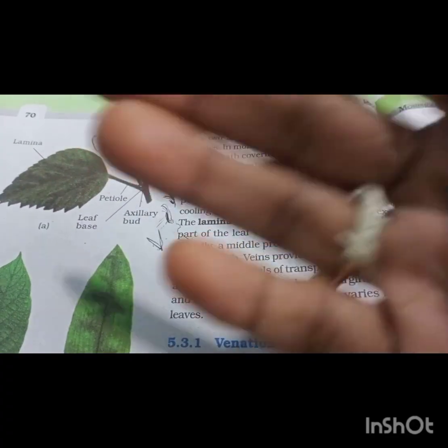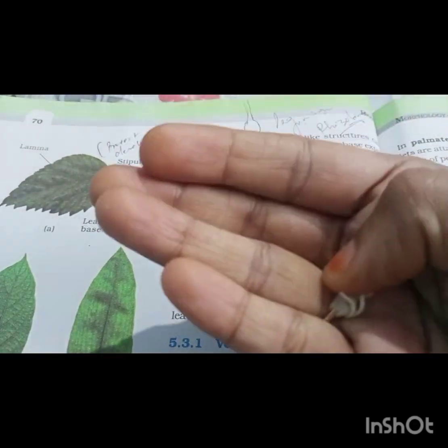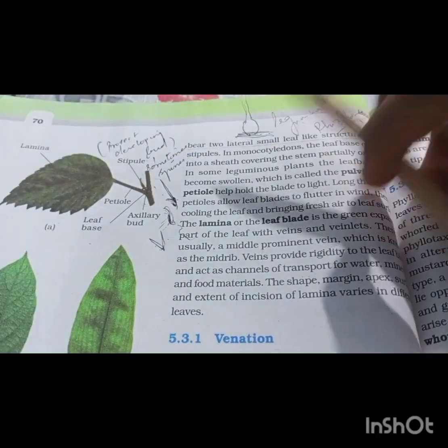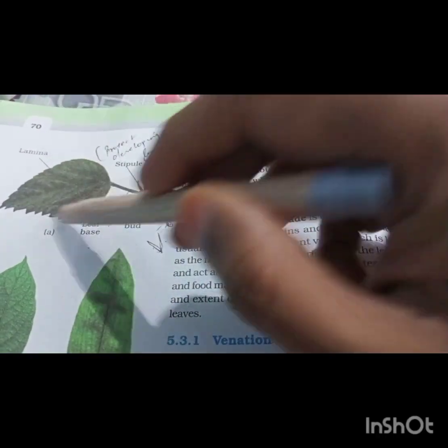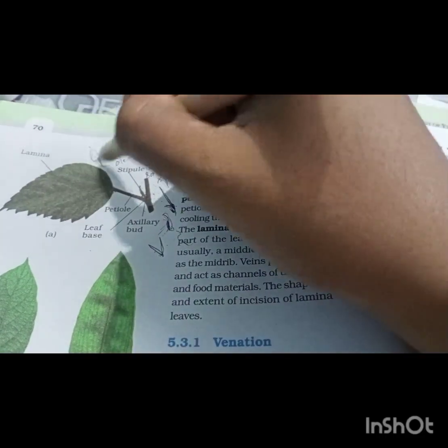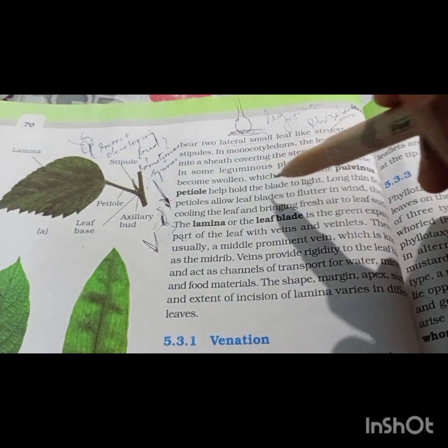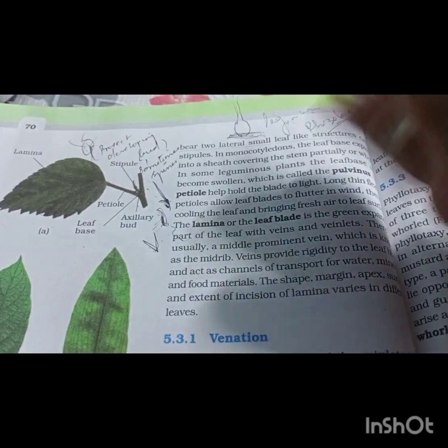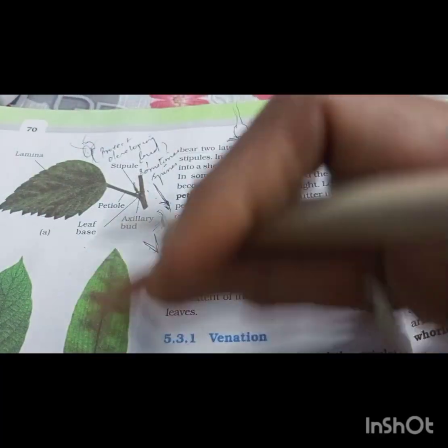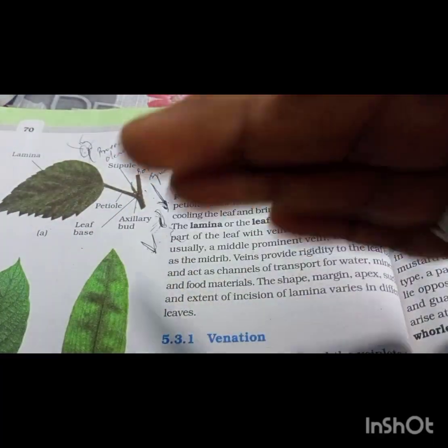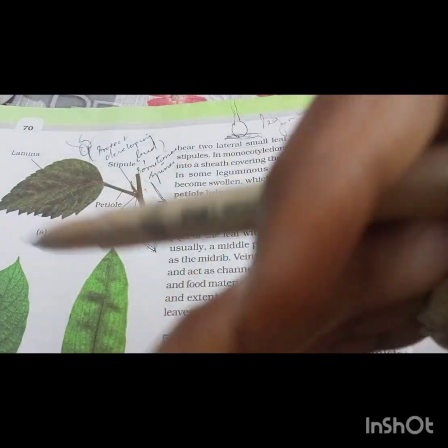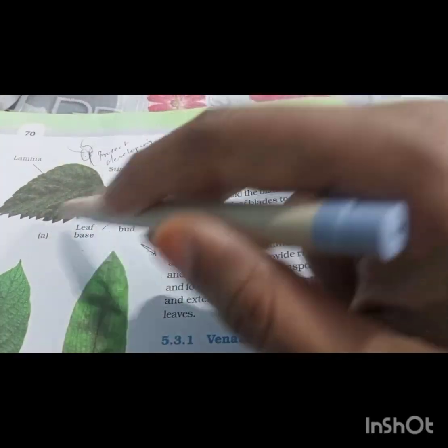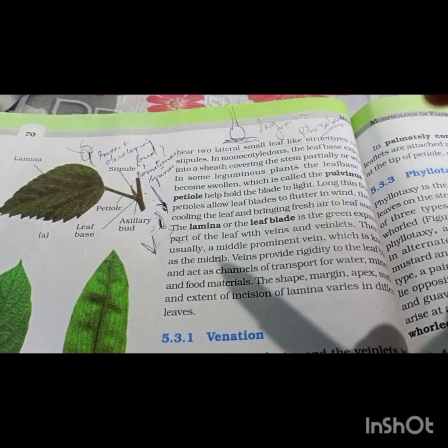The petiole holds the leaf like this so that it is exposed to the sun. Sunlight is important for photosynthesis. In this manner, the leaf is exposed to sunlight. And this long thin petiole will also help the leaf to move here and there, so it will not be stiff. According to the wind direction, the leaf will move. In that way, it gives a cooling effect to the surface of the leaf.